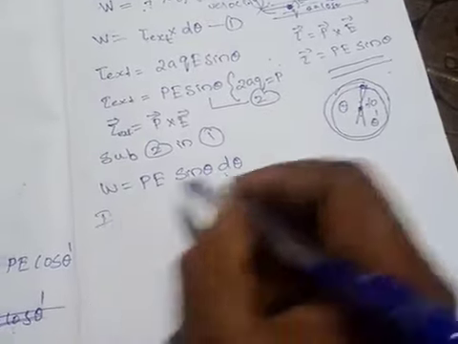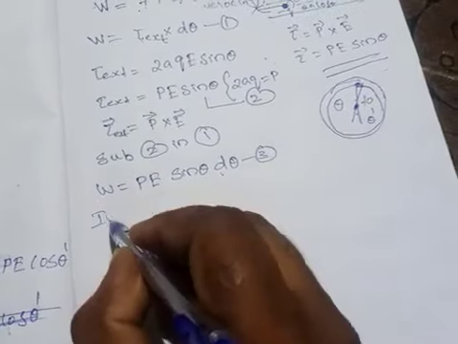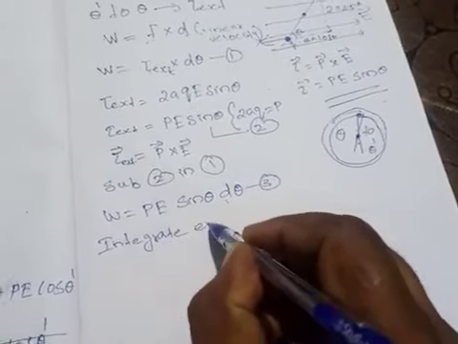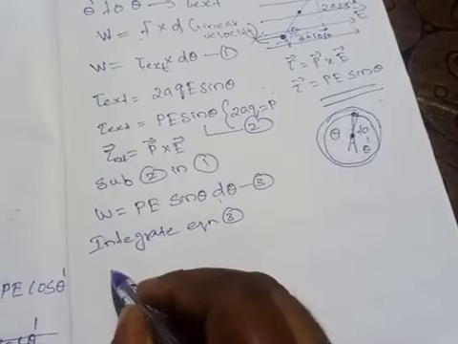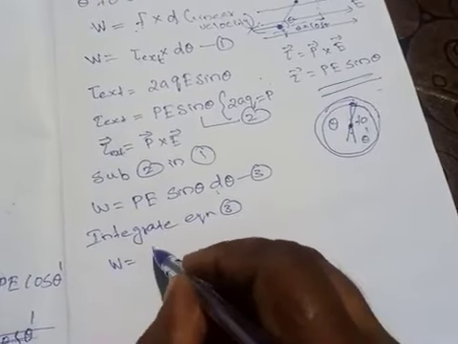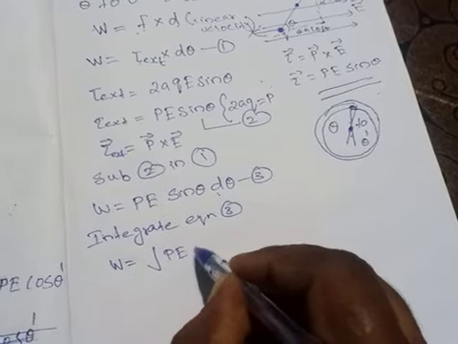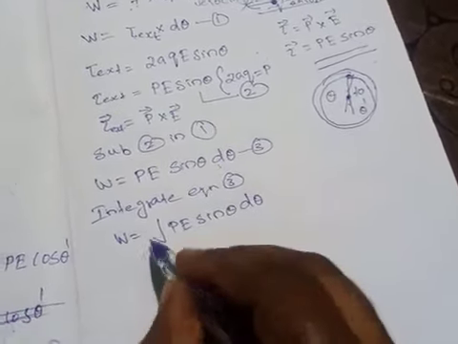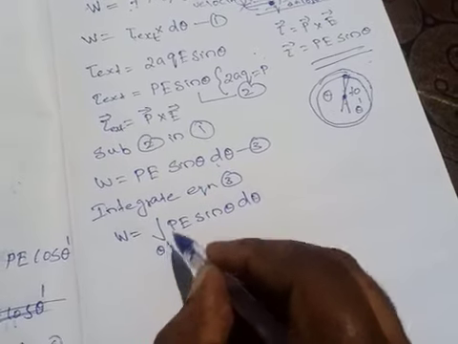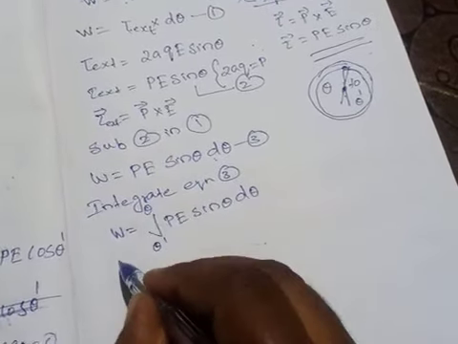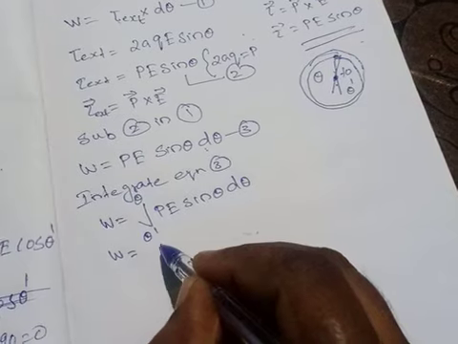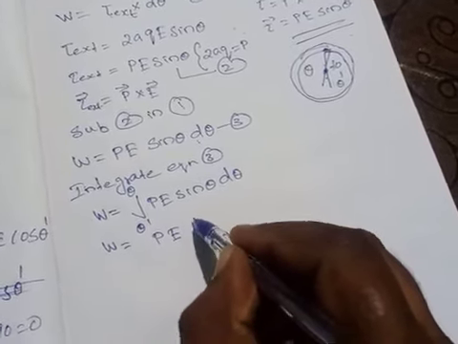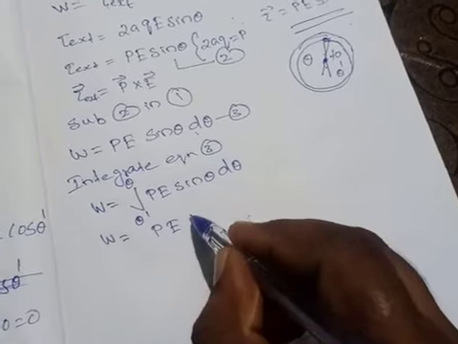So integrate this equation, equation 3. W is equal to the integral of PE sin theta d theta, with limits theta dash to theta. P and E are constants, so integrate only sin theta d theta.